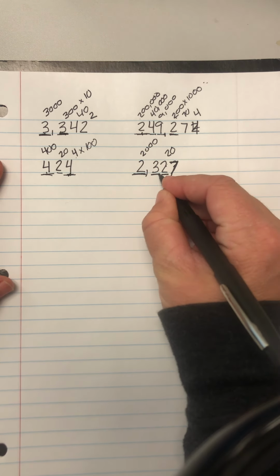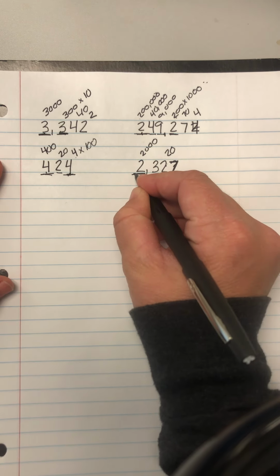So I'd multiply by 10, multiply by 100. If I multiply it by 100, it should give me 2,000. So this place is 100 times the value of this 2's place.